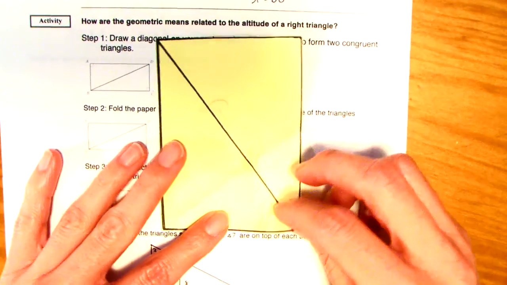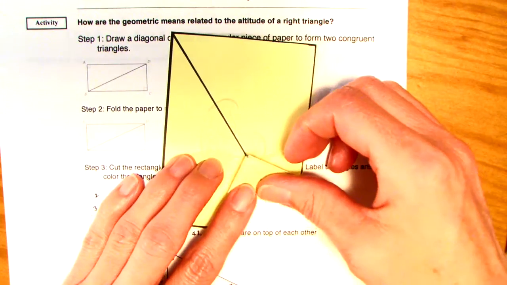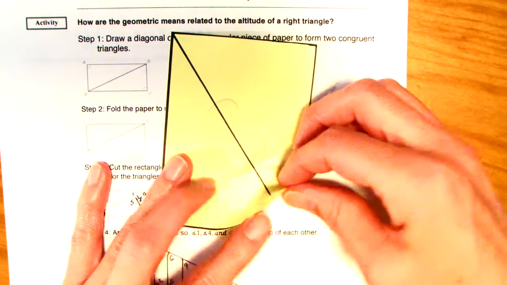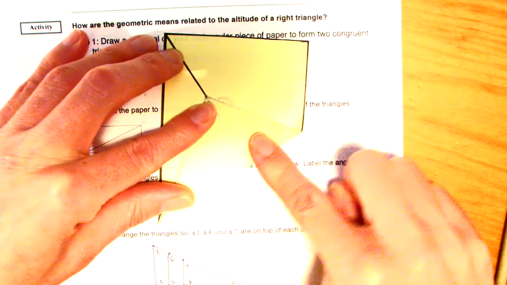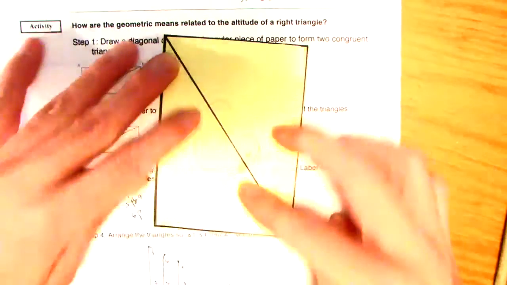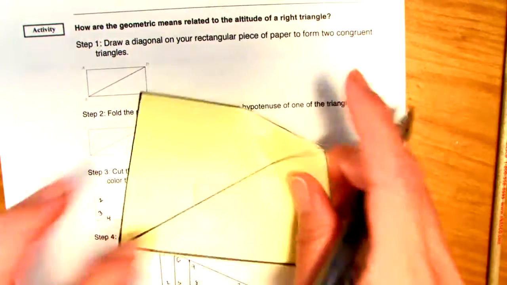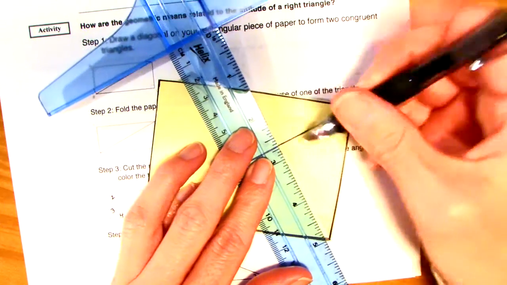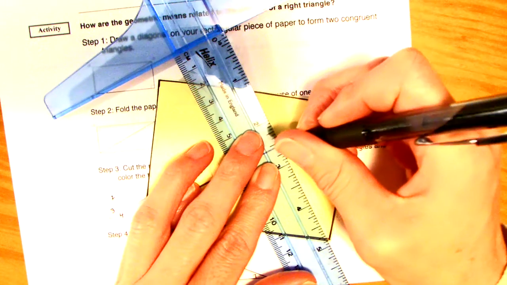So I'm going to take this corner and, I don't know if you can see this line, but I'm going to line it up along this line until I get that corner. And then I'm going to fill in this triangle. Use a straight edge here, just so you can see it better.